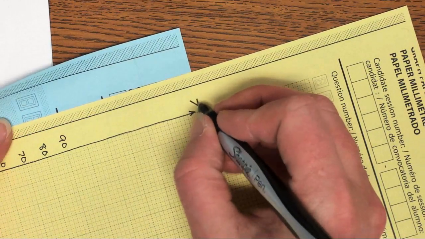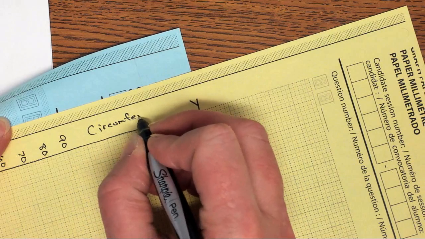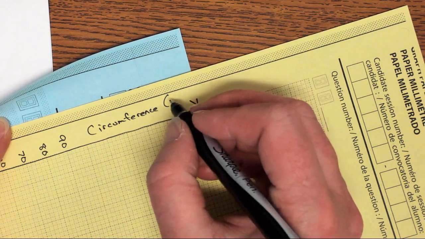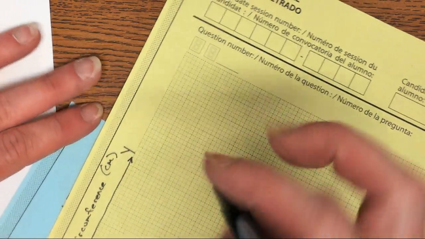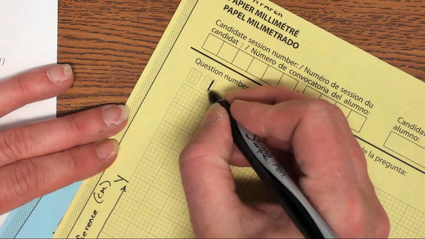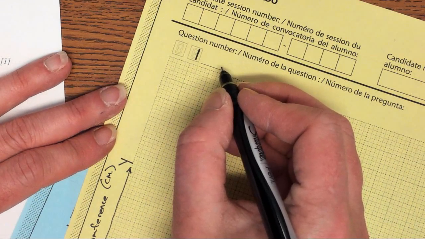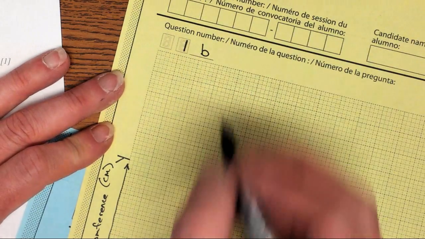So I would turn it to the side and write, this is the y-axis and this is the circumference, and it's measured in centimeters. And this was problem number 1, so I need to make sure I put 1. And notice there's a blank out to the side. What should I put in the blank? B, since it's subsection B.